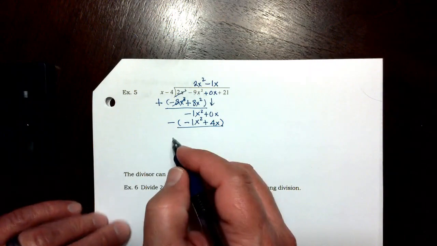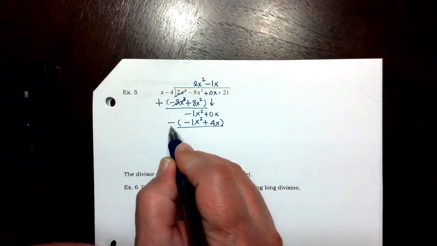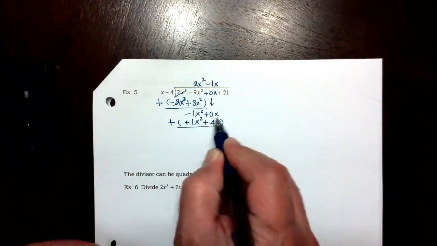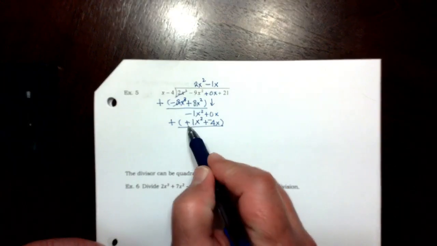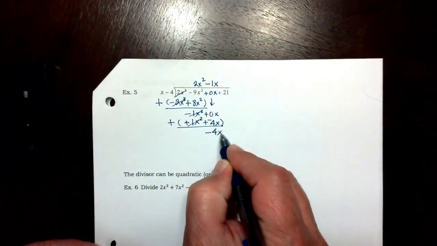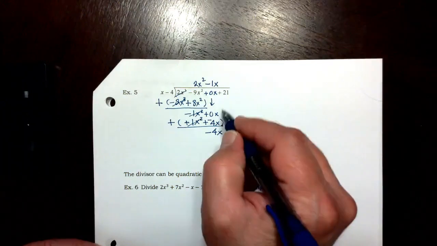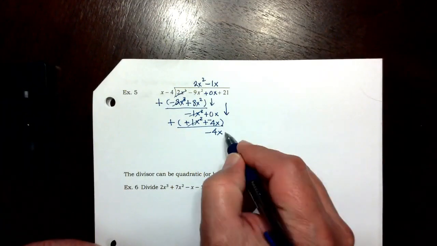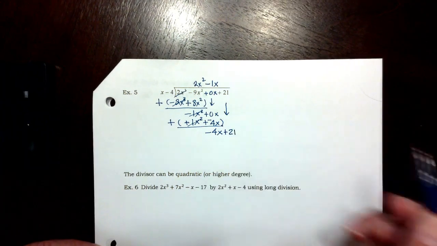The next process step is to subtract that. And as discussed again, you want to do the adding the opposite approach. It usually works better. These should cancel, and these add up to negative 4x. And you're going to bring down the next part of the problem, so plus 21 in this case.